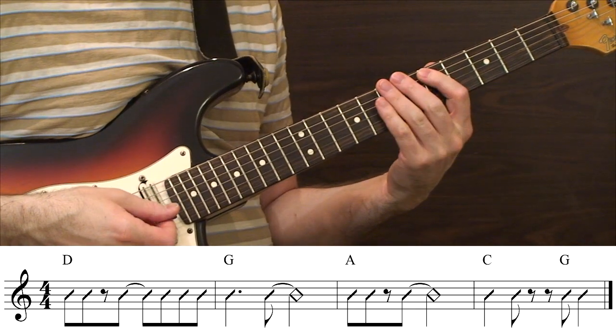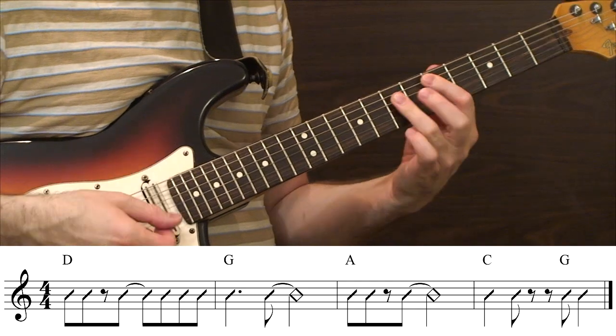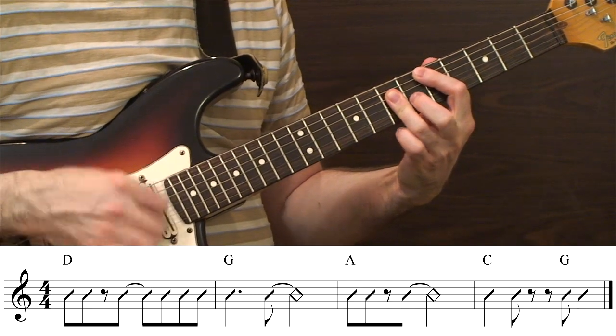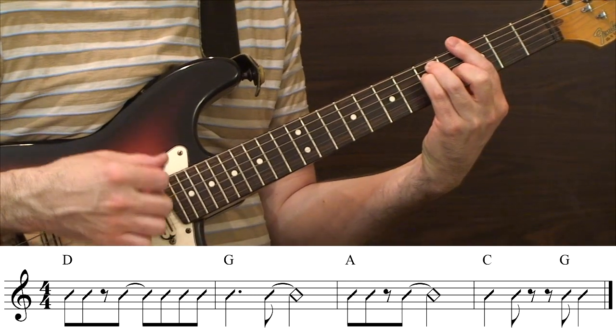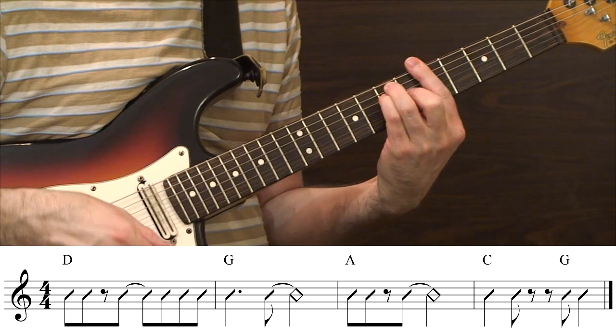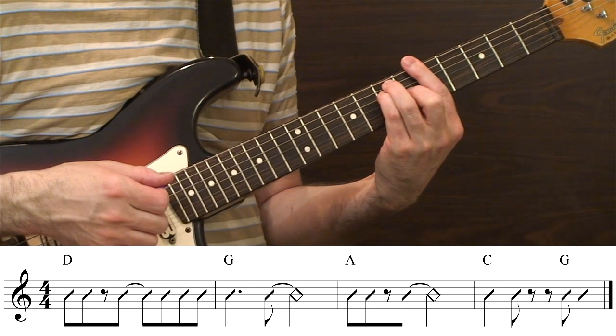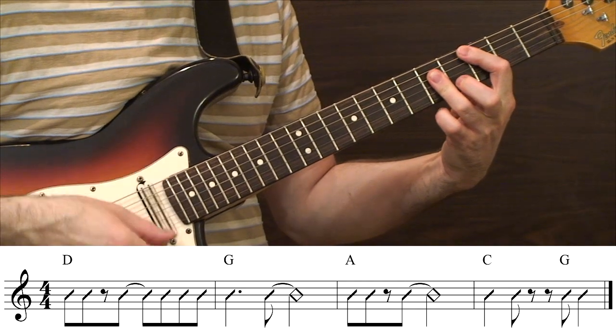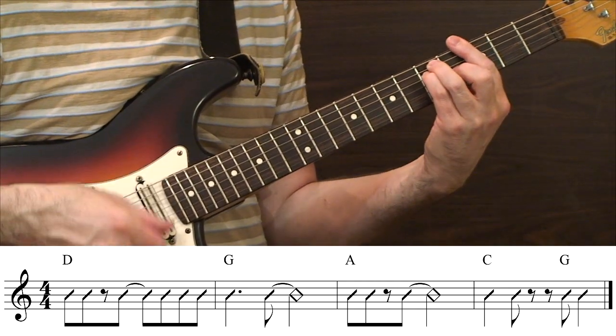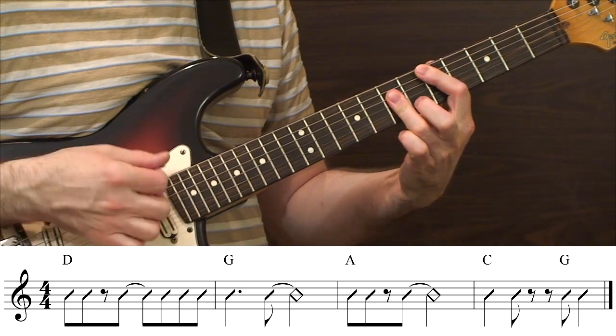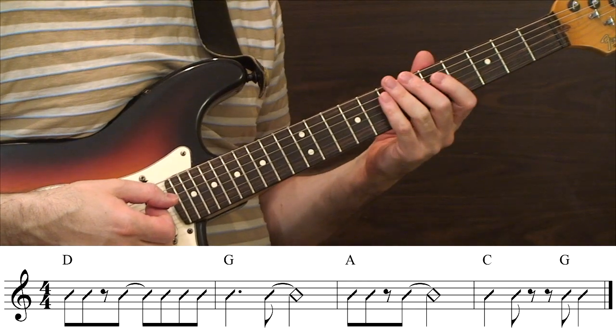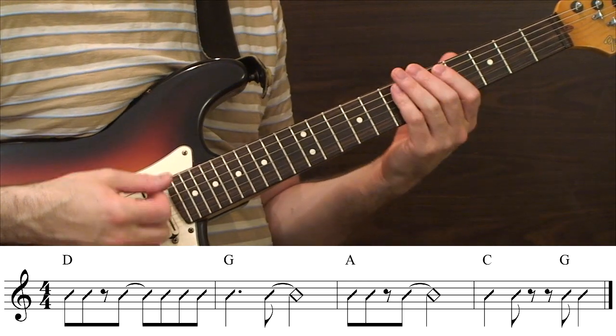So here it is one more time. 1 and 2 and 3 and 4 and 1 and 2 and 3, 4. 1 and 2 and 3, 4. 1, 2 and 3 and 4. Okay, I'm going to do one more time yet, but this time I'm not going to count. I'm just going to strum the thing down.